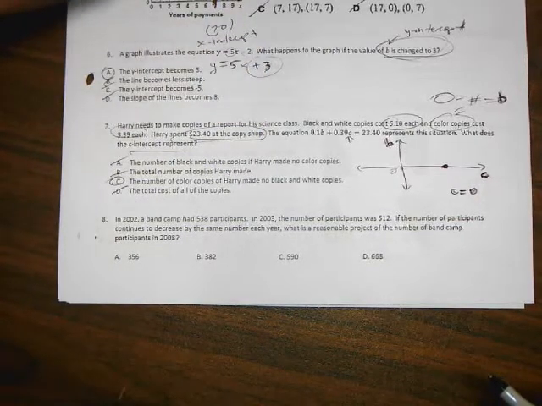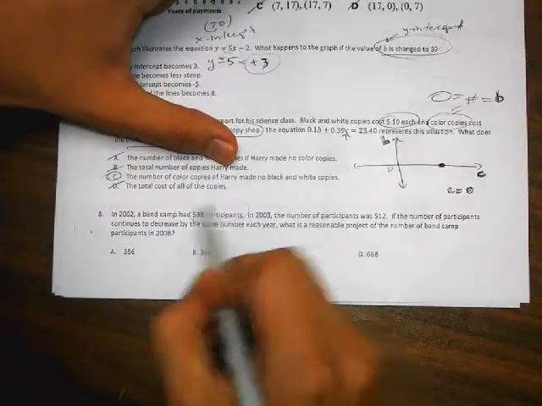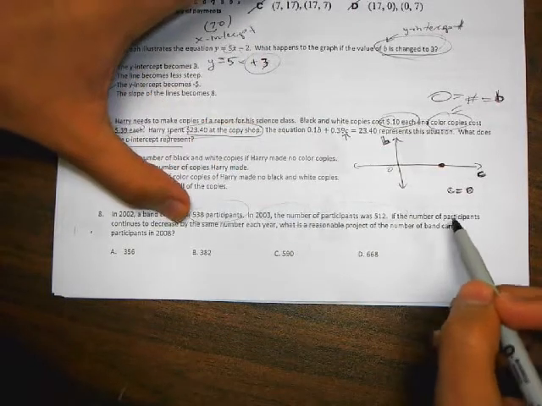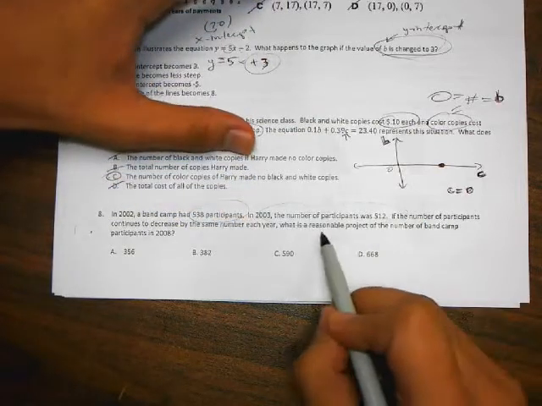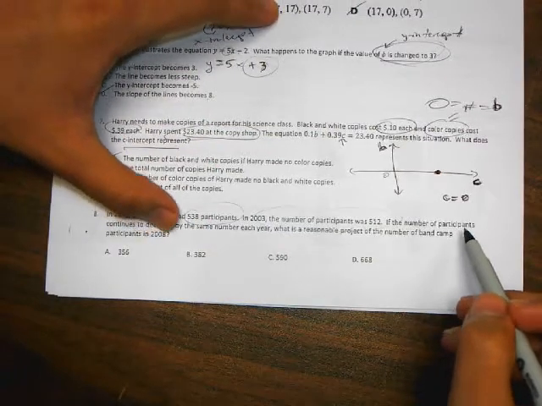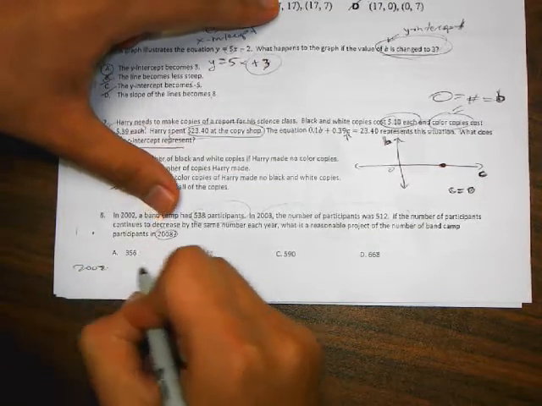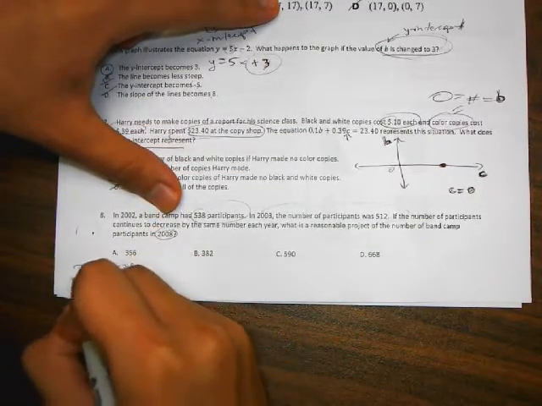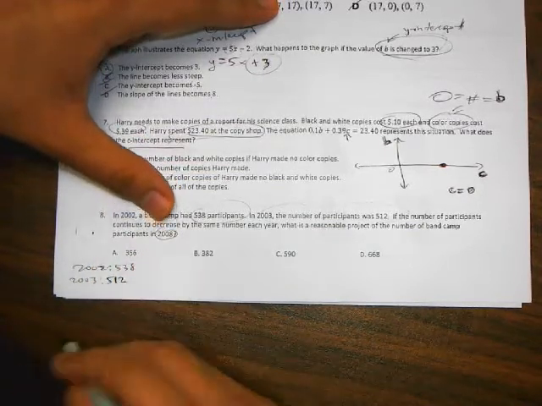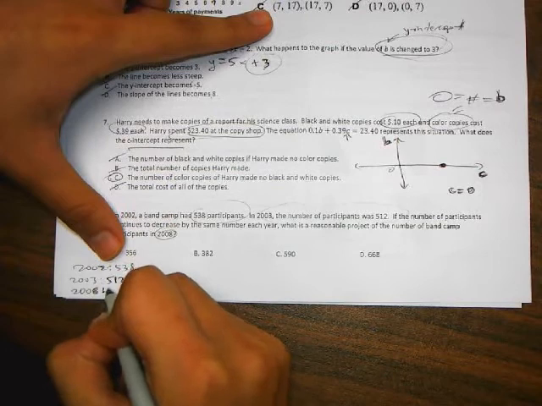Number 8. In 2002, a band camp had 538 participants. In 2003, the number of participants was 512. The number of participants continues to decrease at the same number each year. What is the reasonable projection of the number of band camp participants in 2008? So in 2002, it was 538. In 2003, it was 512. And we want to know 2008.